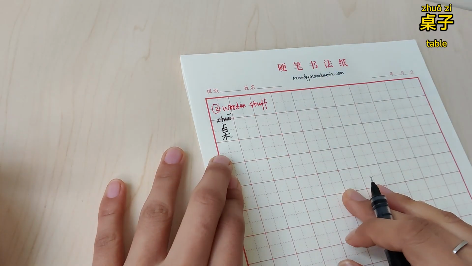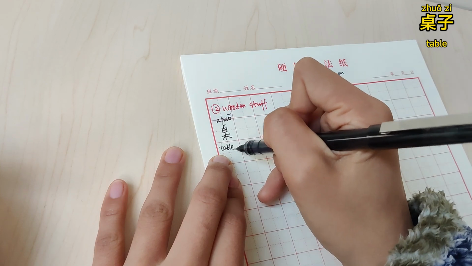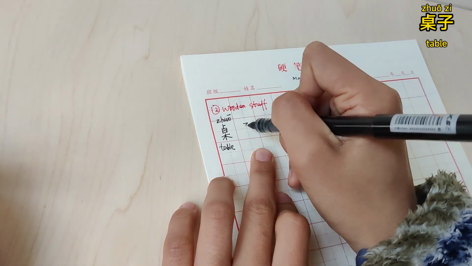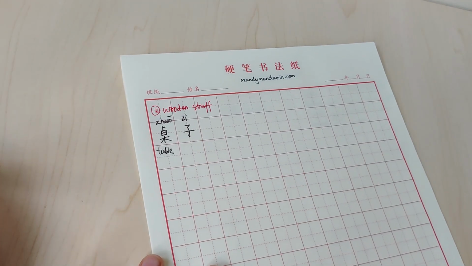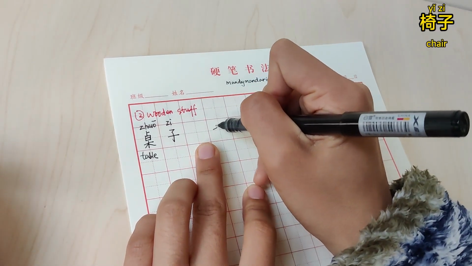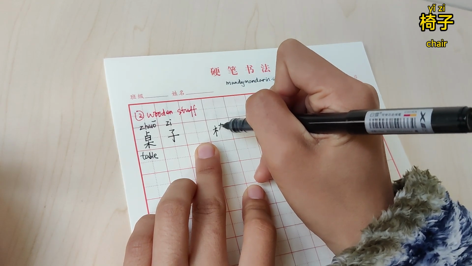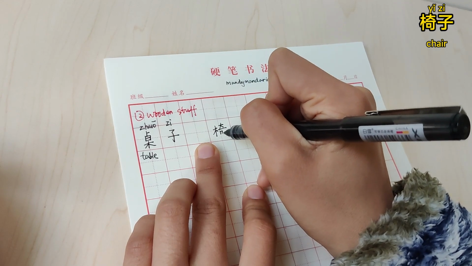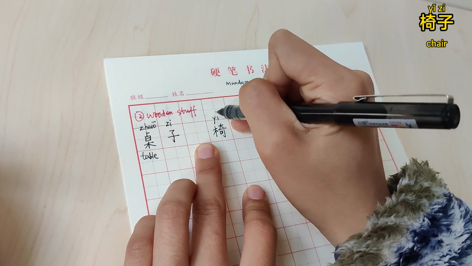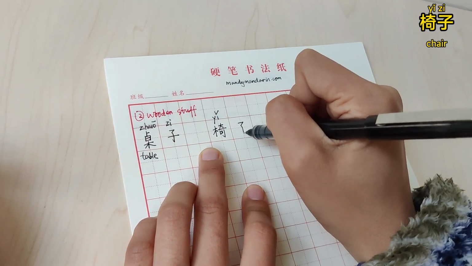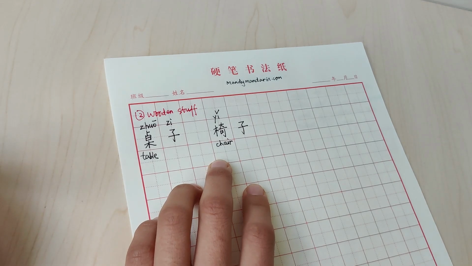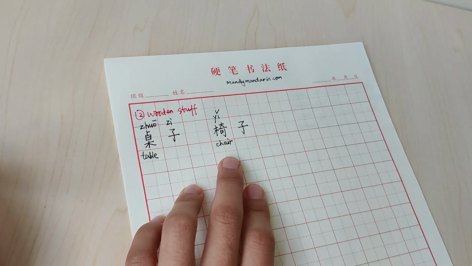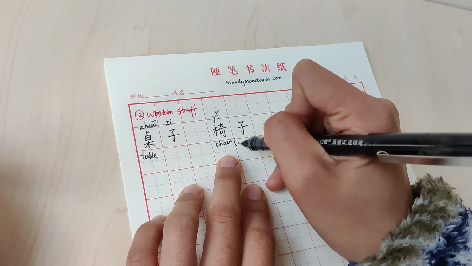桌 means table. In everyday life, we say 桌子, table. Okay, and the second one, 椅子, 椅, chair, just any type of chair. It could be a small chair, big chair, a sofa, bench. It's just chair in general.